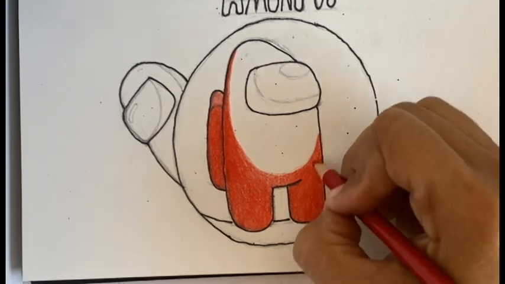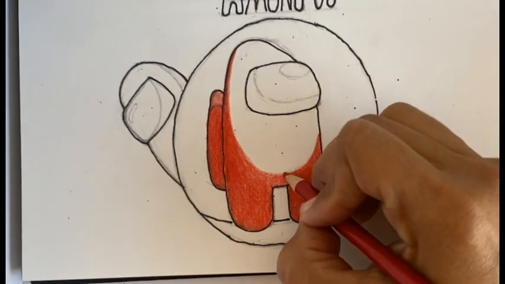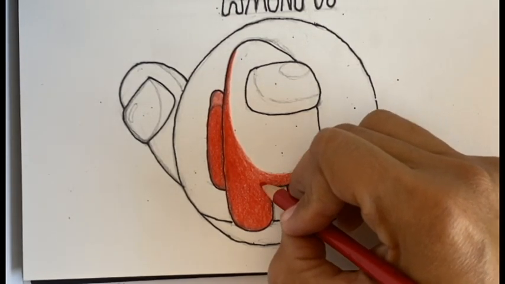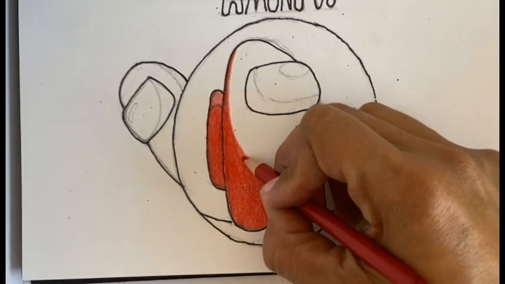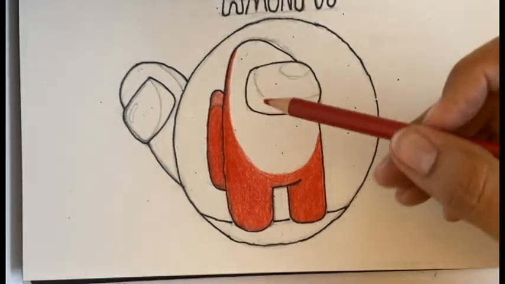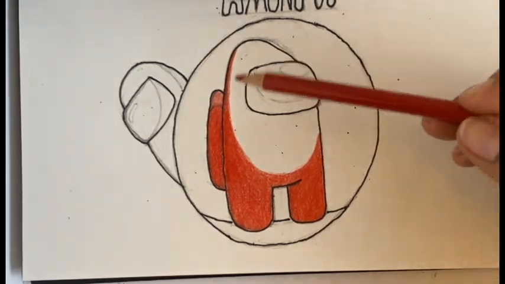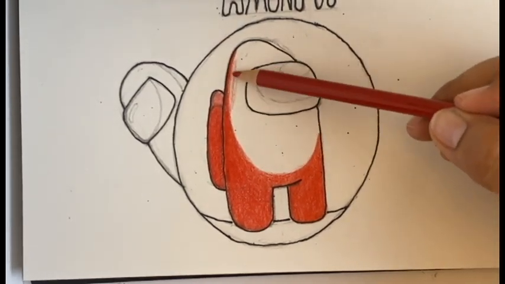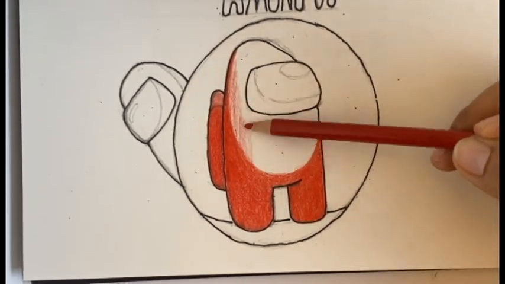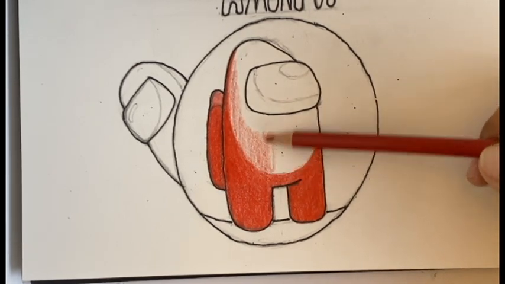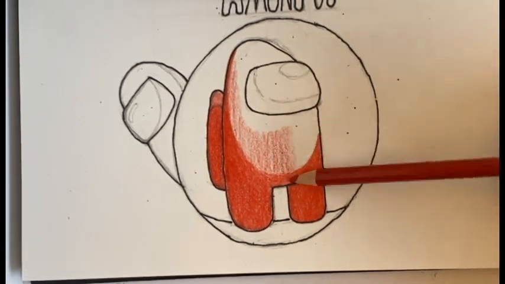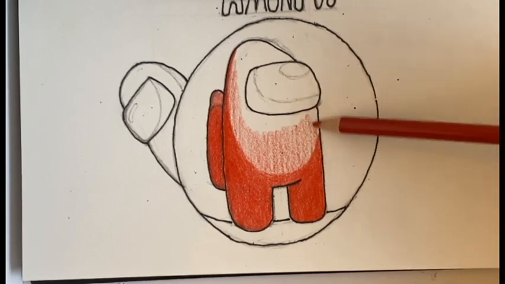So keep that little circles motion going on to avoid that. And now I want to do the rest of these softer. So now I go further back and I'm using the side of the tip of the pencil to do this part.